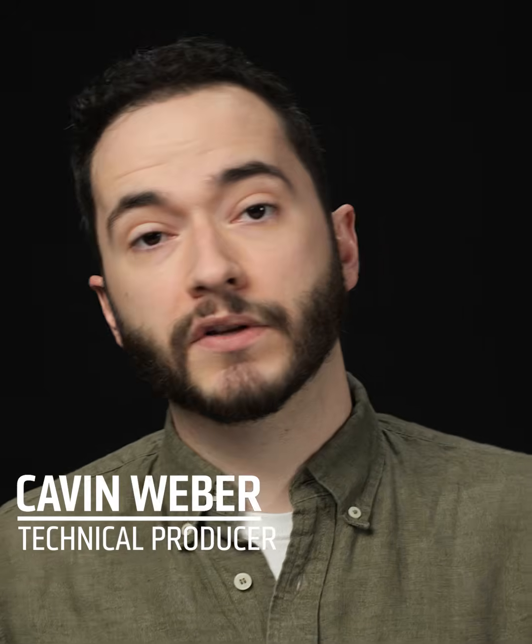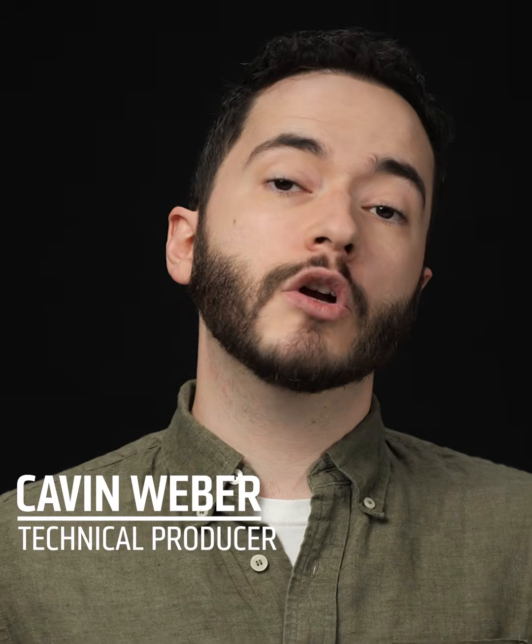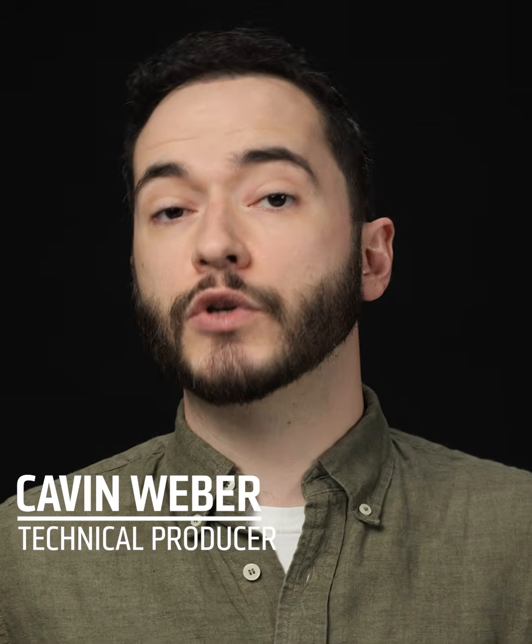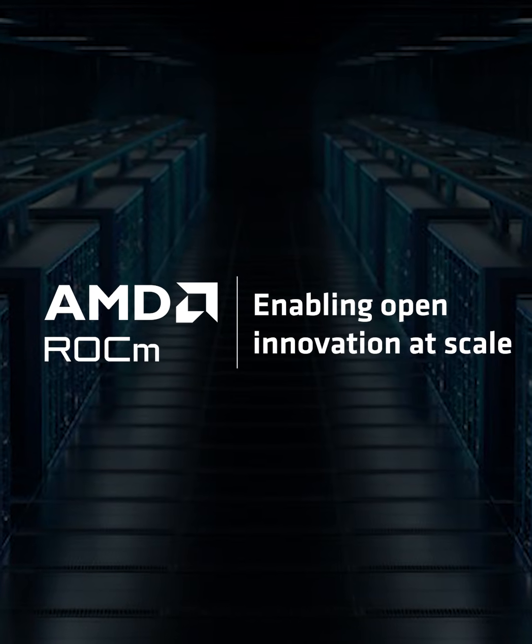If you work with or develop AI, high-performance computing, or scientific simulation, you're almost certainly aware of NVIDIA's CUDA ecosystem. For almost 20 years, it's been your only choice. But now it's time for an upgrade with AMD's ROCm. ROCm is AMD's software solution to enable GPU computation.